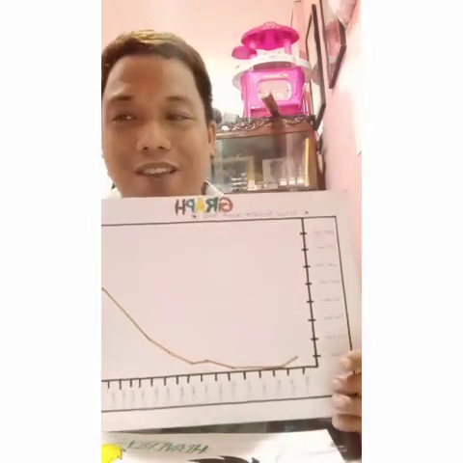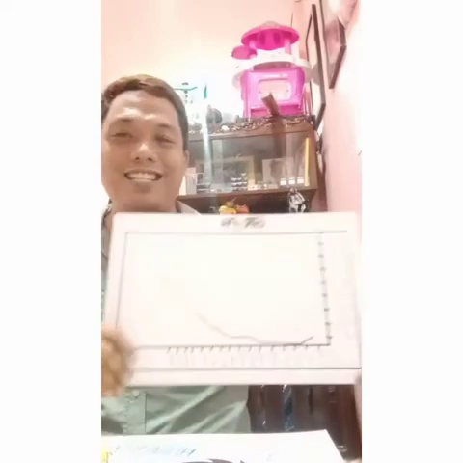So the line graph is the most accurate of all graphs used in plotting trends of relationships between two series of data. It is used when there is a considerable number of data to be plotted and if these data are continuous. This is the line graph.